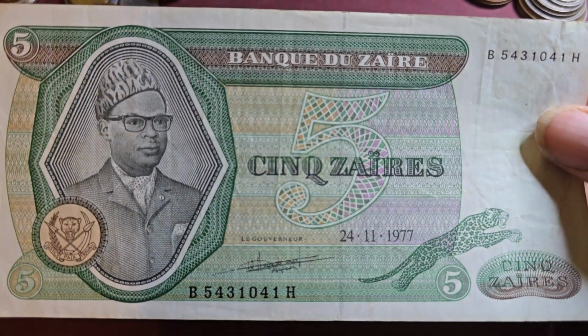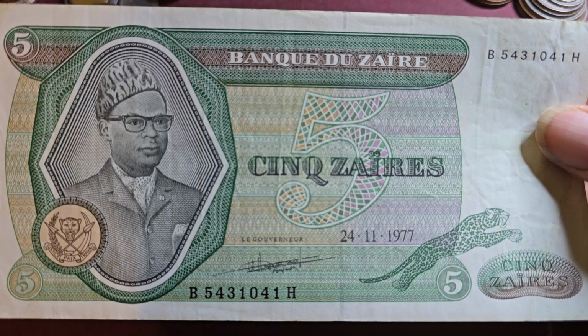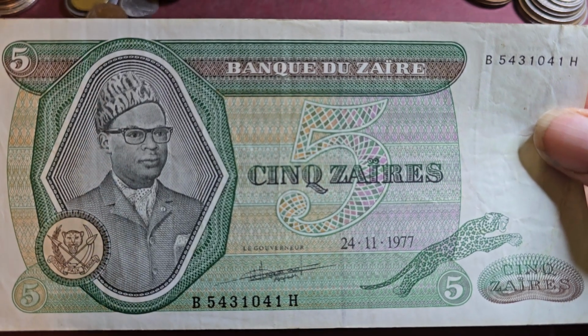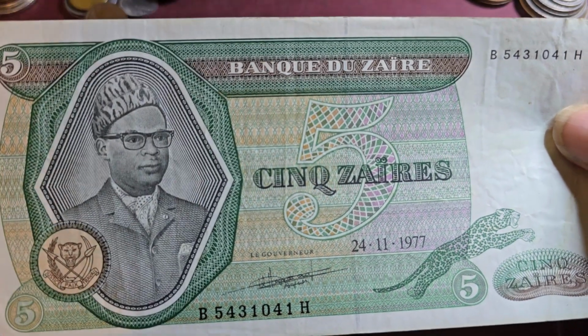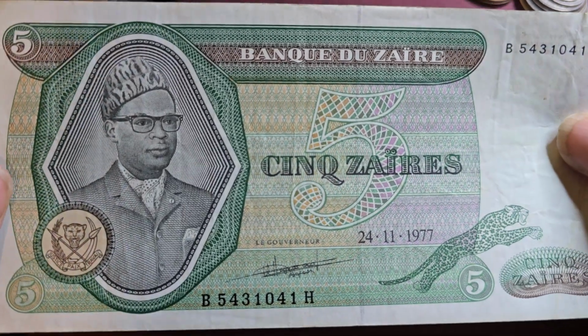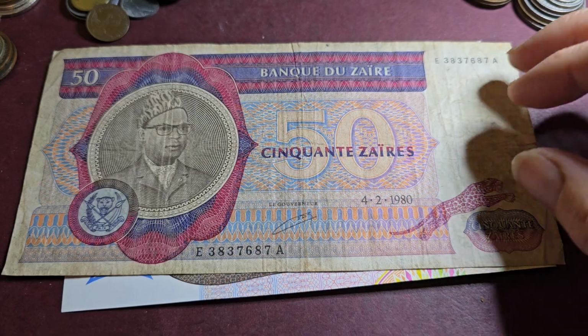and in 1993 I think they actually revalued the currency. So this banknote was used up until 1982 when they reduced the size and issued new banknotes. And then we get to this one.